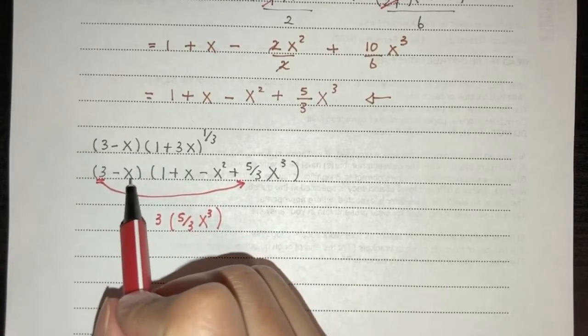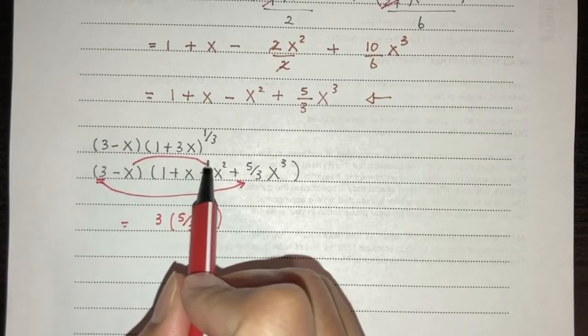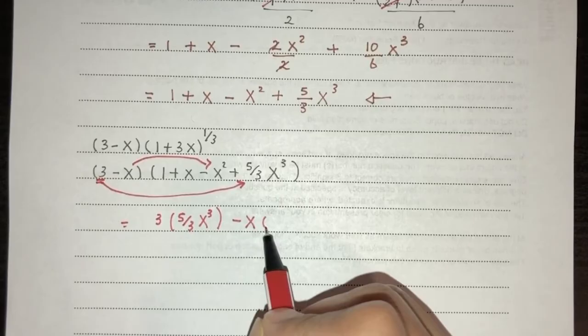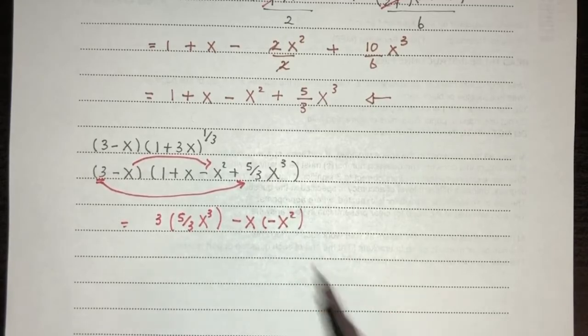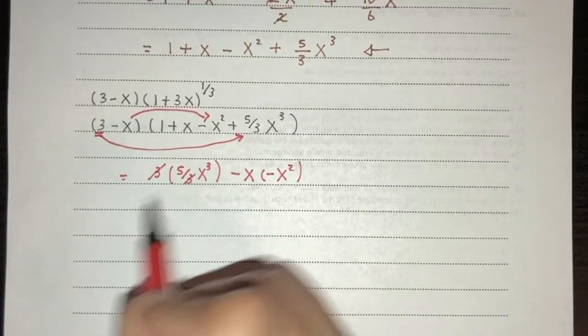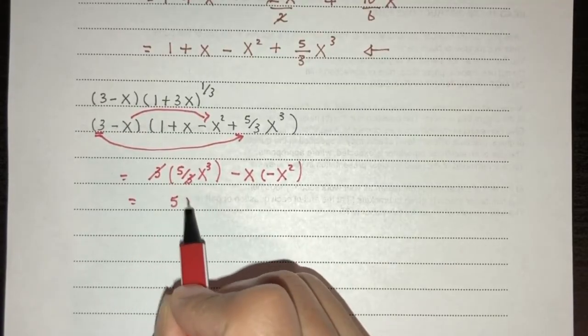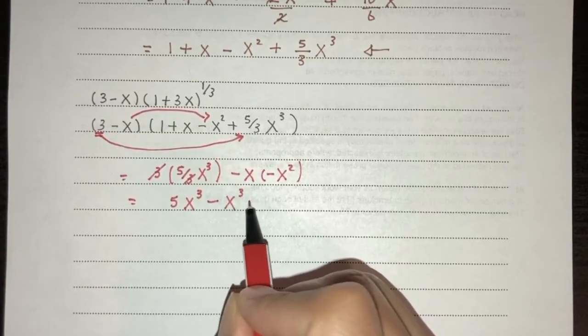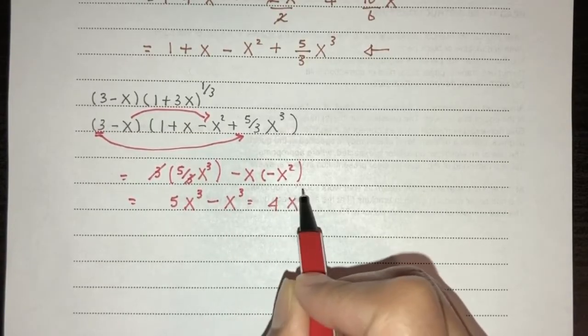And then here we have minus x times this one. So minus x times minus x squared to give you something in x cubed. Now we can simplify. This one cancels out. You will have 5x cubed minus x cubed. That will be 4x cubed.